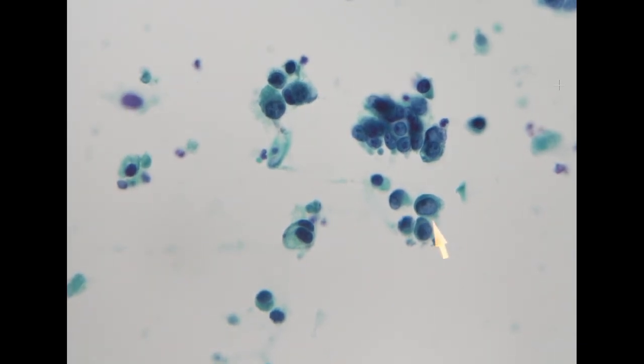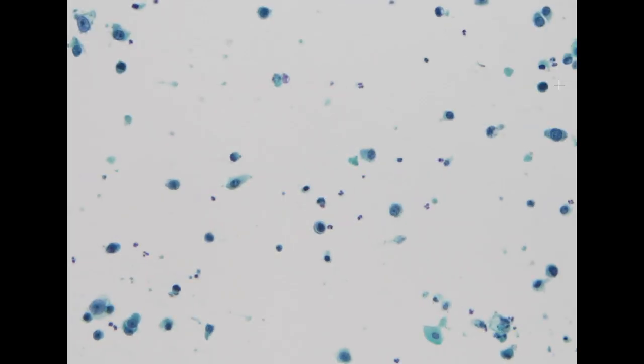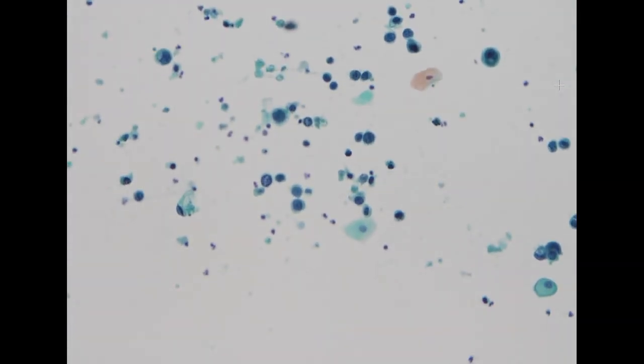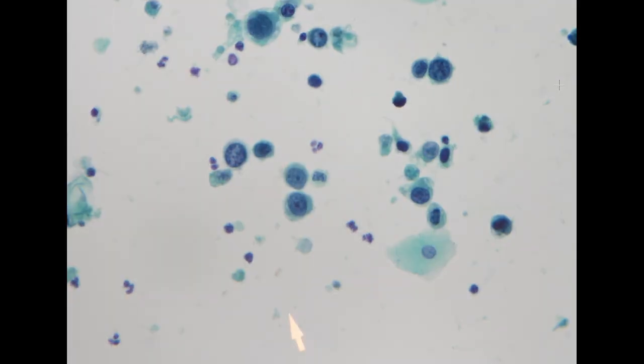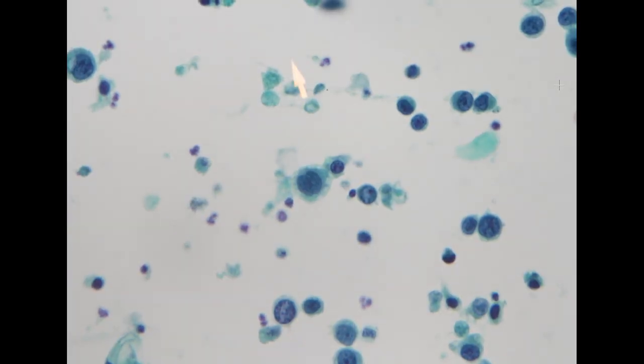Some of the cells show a hypochromatic pattern, but with scattered coarse chromatin. So this is also positive for high-grade urothelial carcinoma. And in the background, we can also see some necrotic cell debris as well. So this is positive for urothelial carcinoma, high grade.